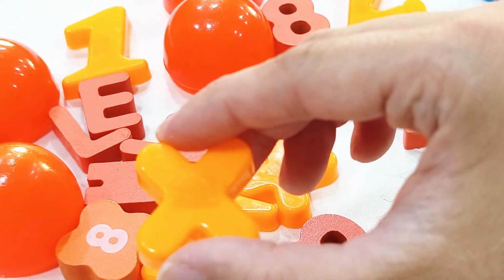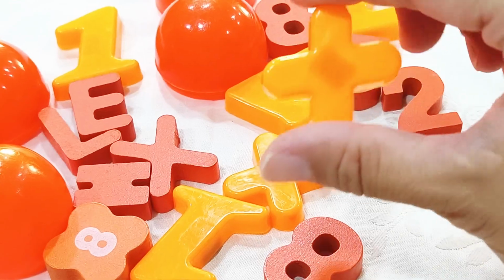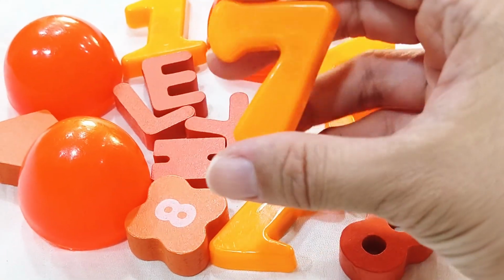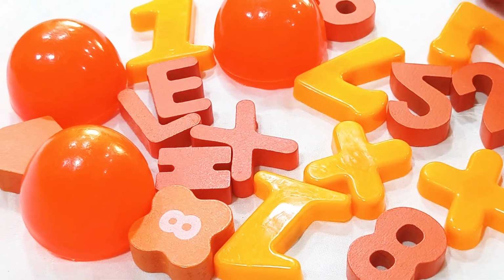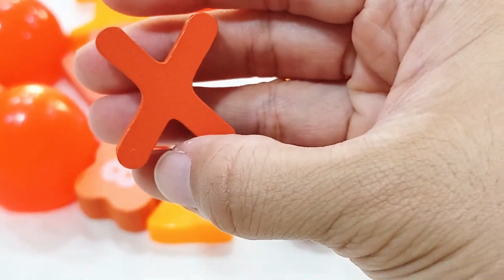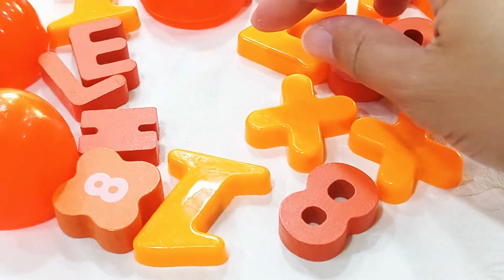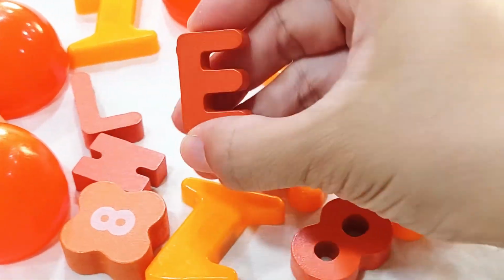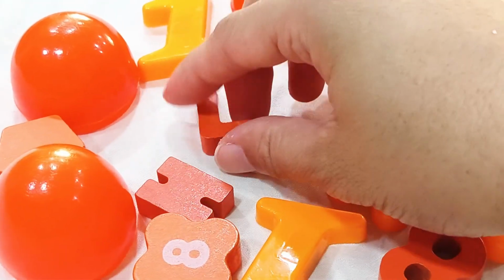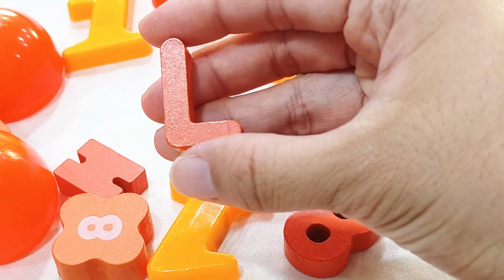Is this our letter X? No, it's a multiplication sign. And this is the number 7. Look, it's the letter X we're looking for. Great job! And the letter E. And the letter L. Hooray!